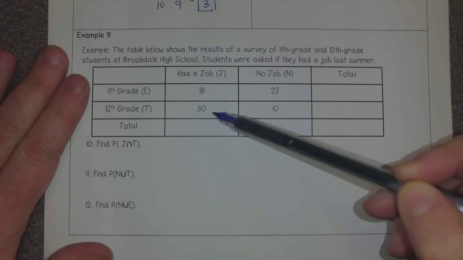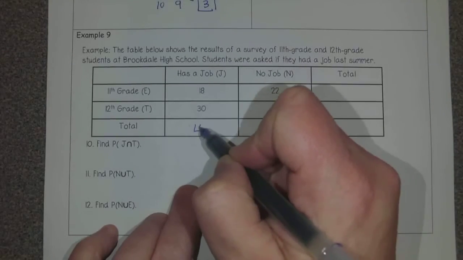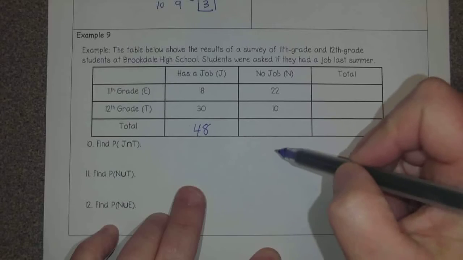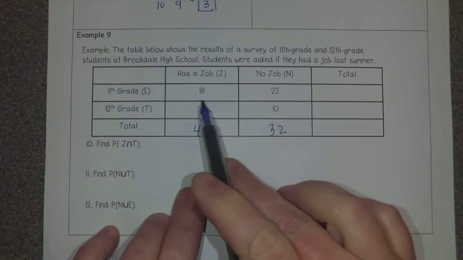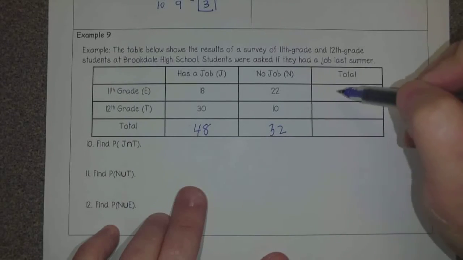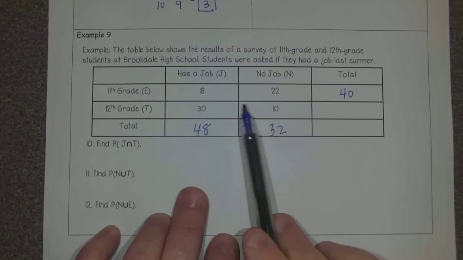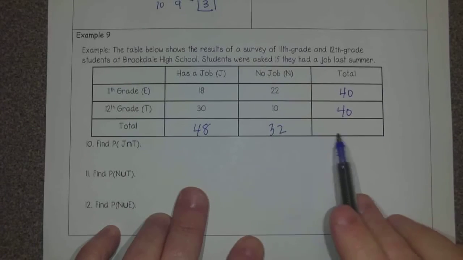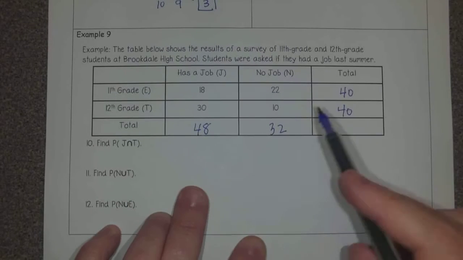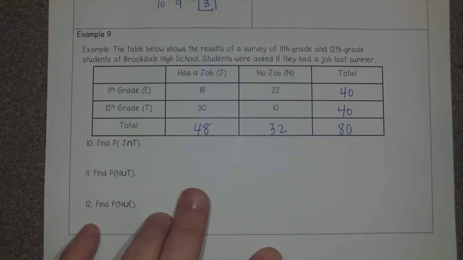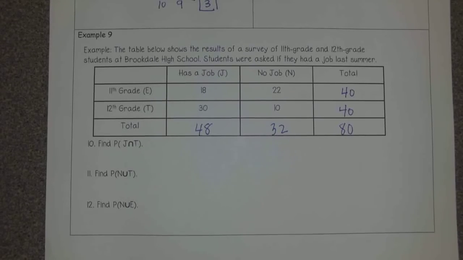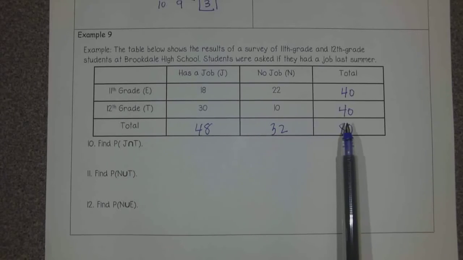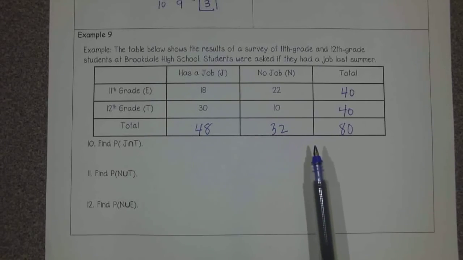So 18 plus 30 is? 48. Thank you. 22 plus 10? 32. 18 plus 22? 40. 30 plus 10? 40. And then this direction, it should be the same number, right? Because it should add this way. 80. Okay. So now that we have all of the totals, we should be able to answer the questions.